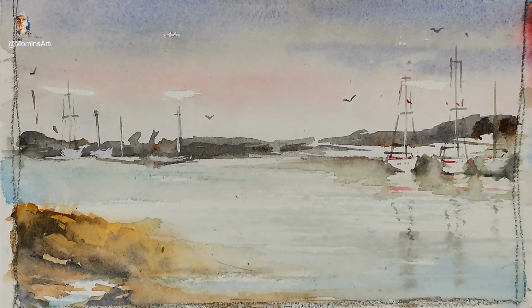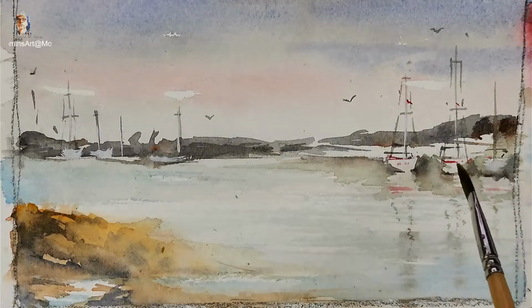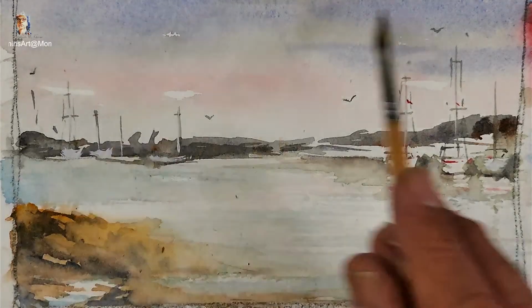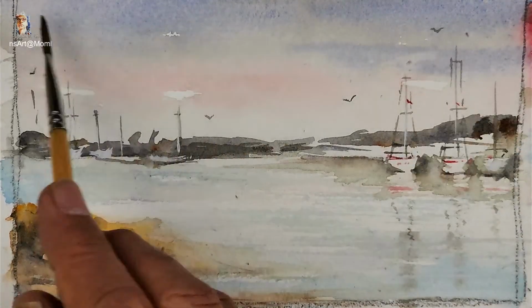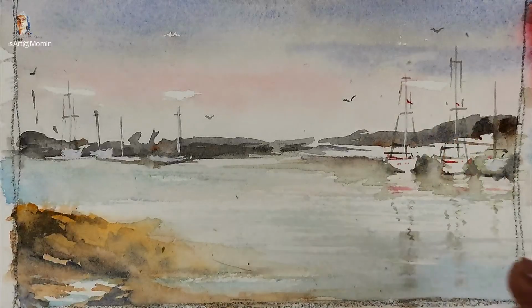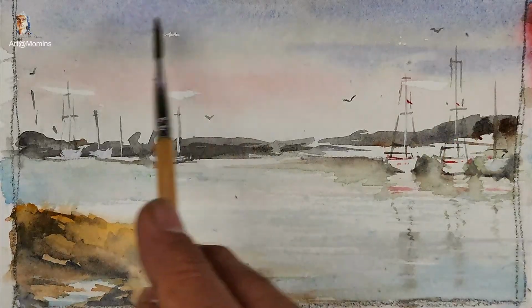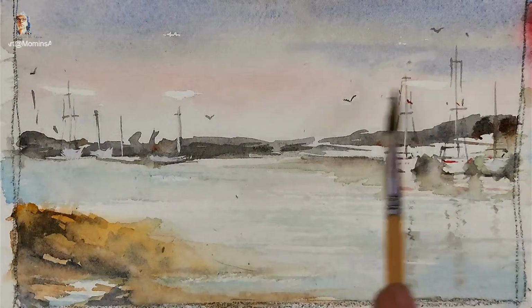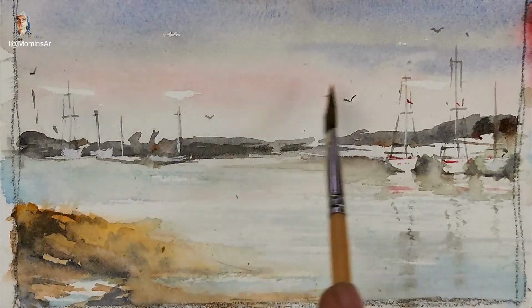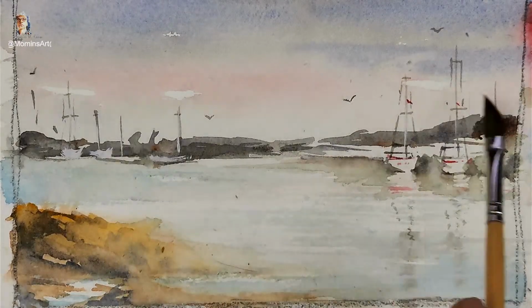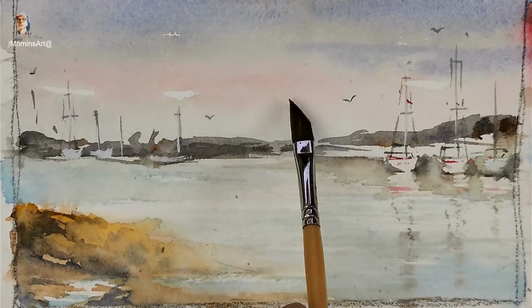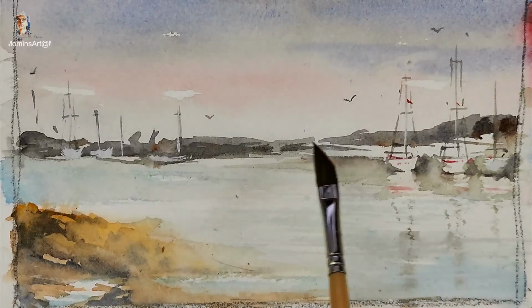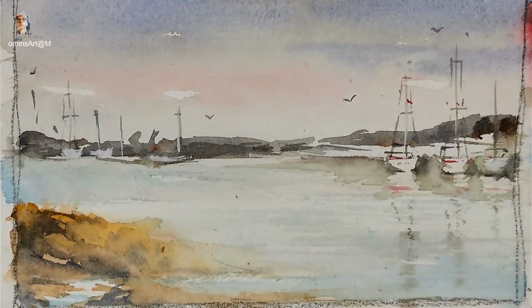Okay, so here I put some washes, some Prussian blue, I don't remember, it was a French blue or something. And then I put some pink wash on the horizon because it's twilight, it's evening time, there's no sun. Unless you want to put a sun, you can put a sun.